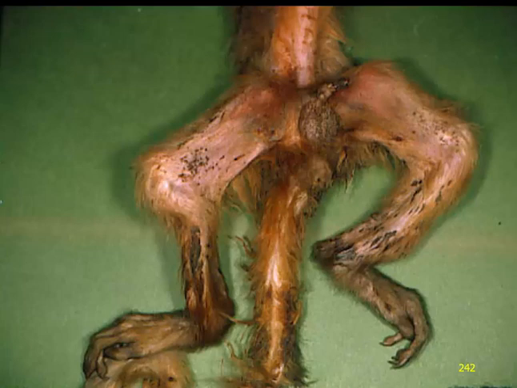Okay, let's move on to one of the most common problems associated with the skeletal system of non-human primates, and that is going to be a disease that goes by different names, whether the animal has open growth plates or closed growth plates. In the young animal, it's called Rickets, and in the older animal, it's called osteoporosis.